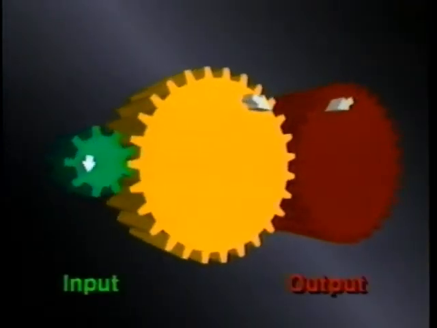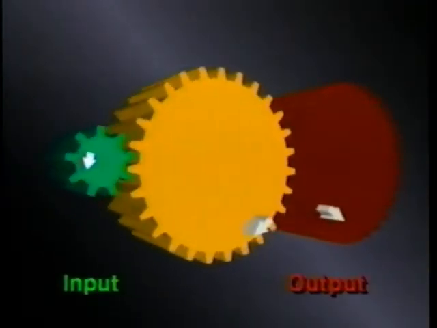And let's not forget reverse. Power is needed, so we use an input gear to turn a larger output gear. But we must also change the direction of rotation. To do this, we add a 3rd gear. The added gear reverses the rotation of the output gear.